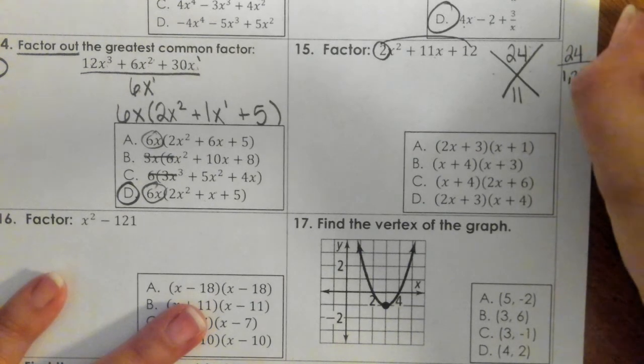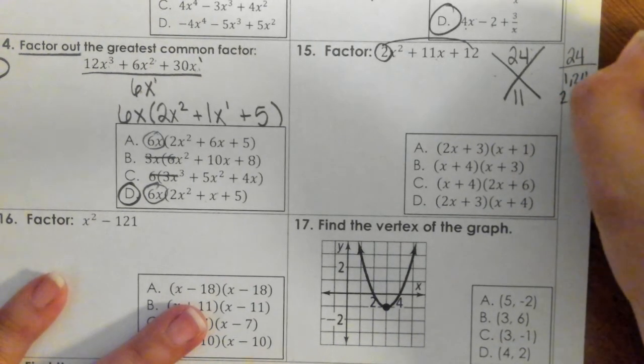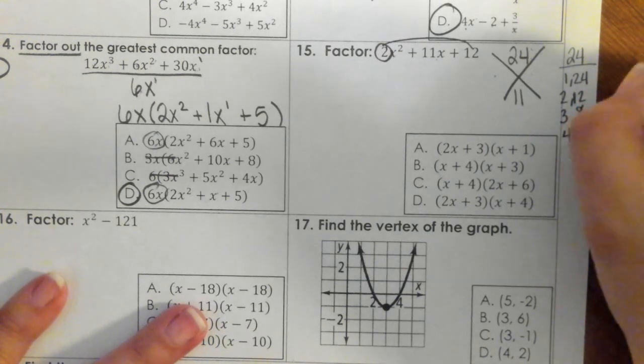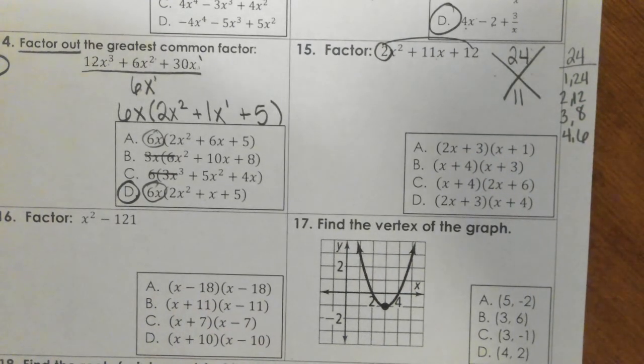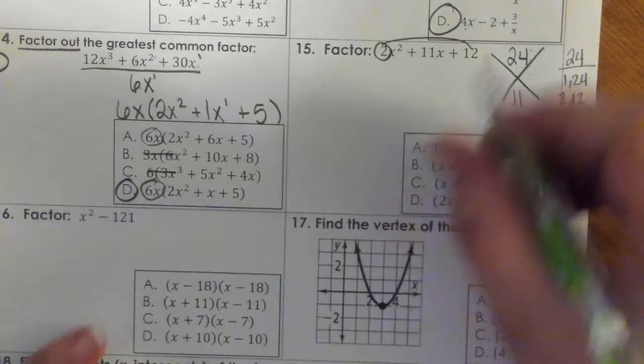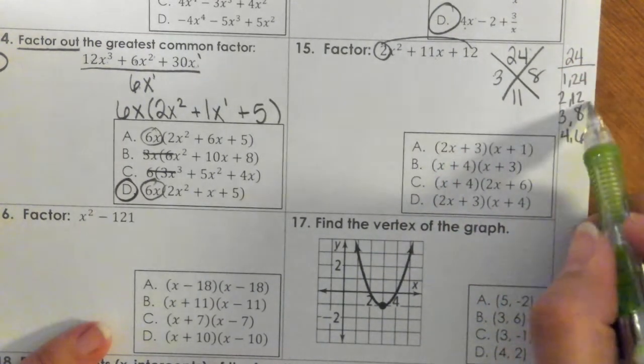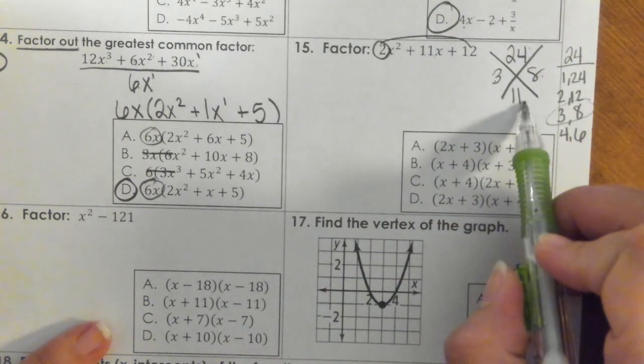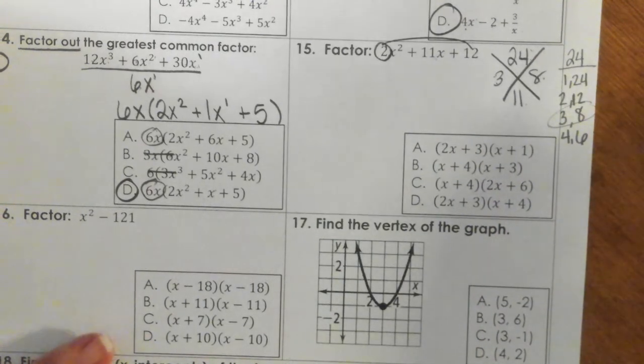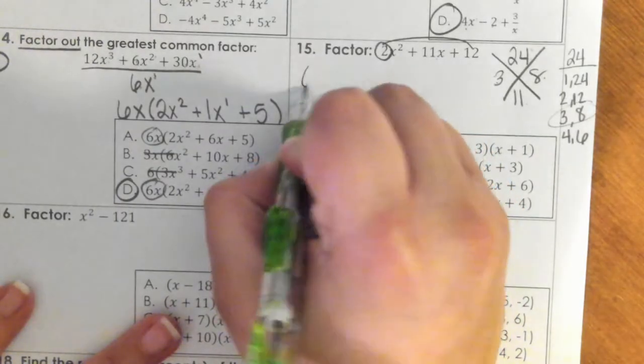So we have 1 and 24, 2 and 12, 3 and 8, 4 and 6, 3 and 8. 8 plus 3 is 11. If we multiply, we get 24. So I would write it like this.